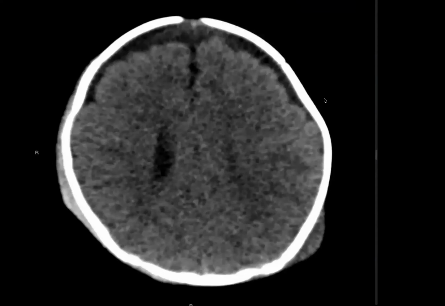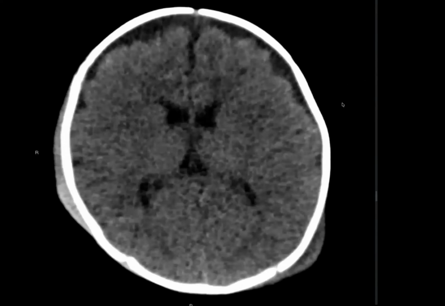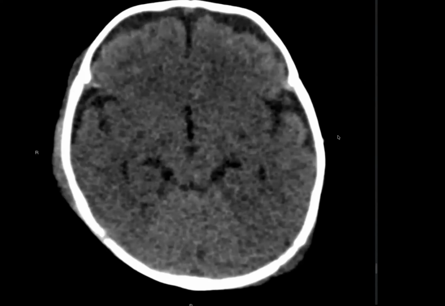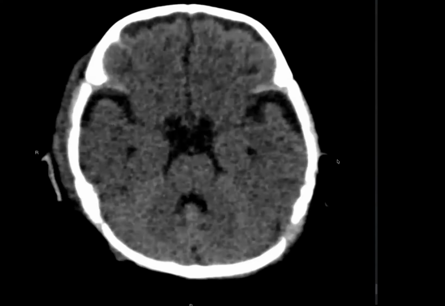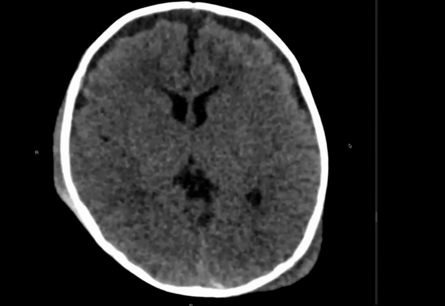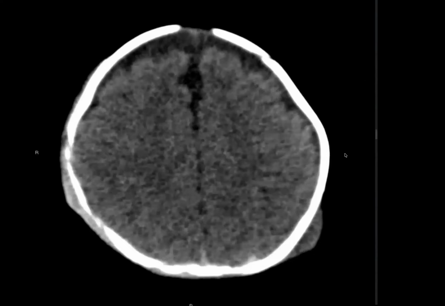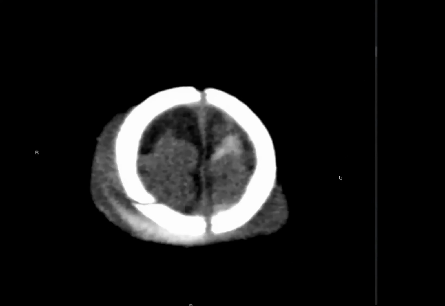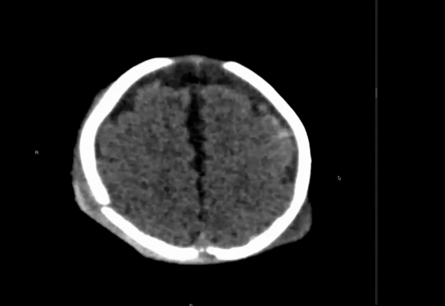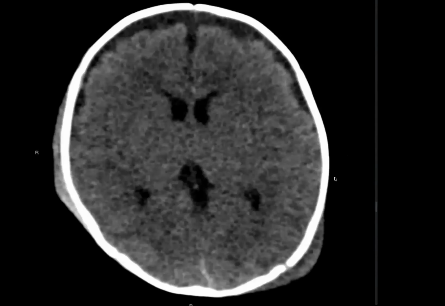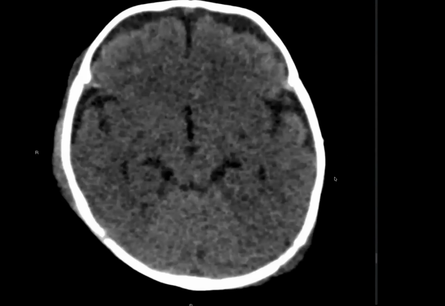Yeah, go ahead. So this is a child presenting, the parents have brought the child. It's a baby really, and they have a swelling on their head. Go ahead. Okay, sir. So I have been presented with the CT brain images of a child. Sir, I can see that there is enlargement of anterior bilateral frontal sulcal spaces.